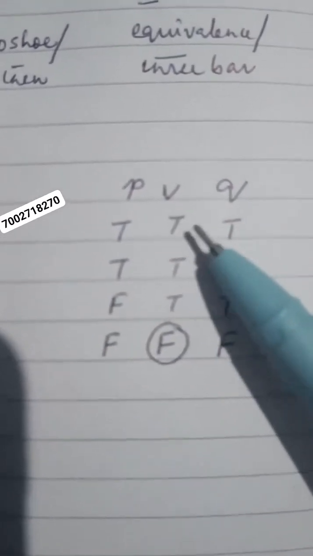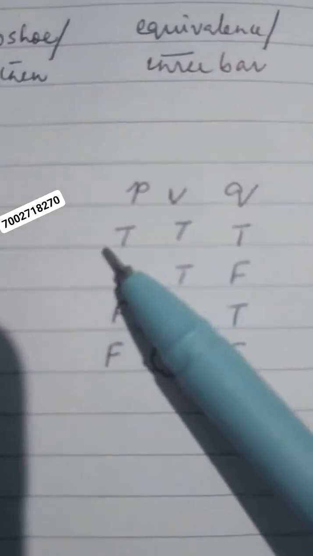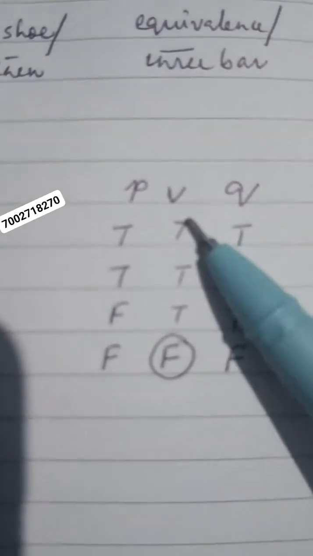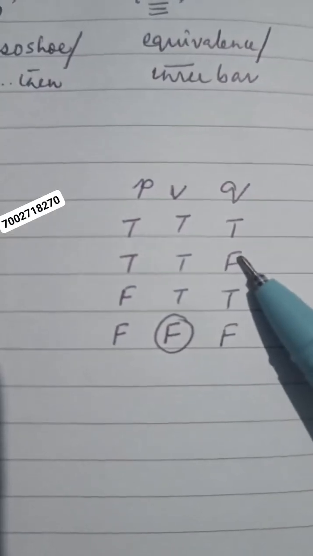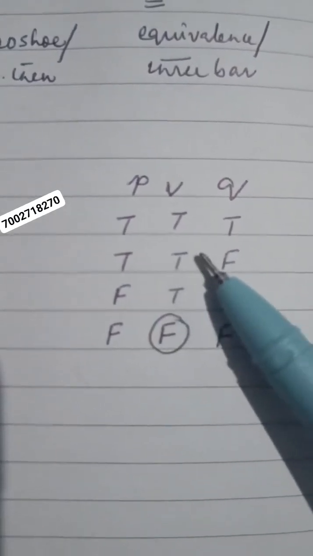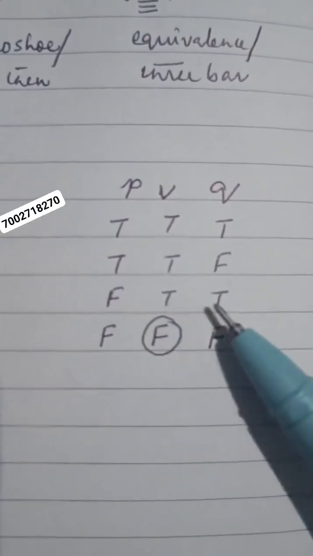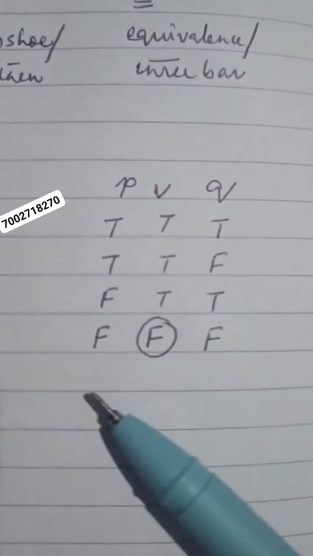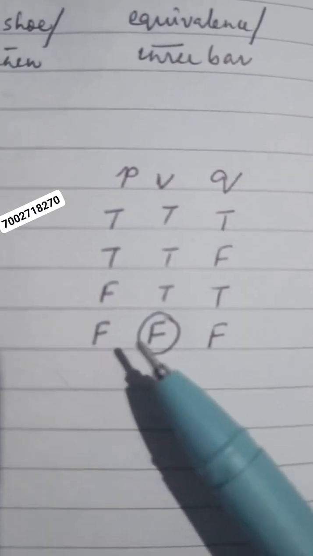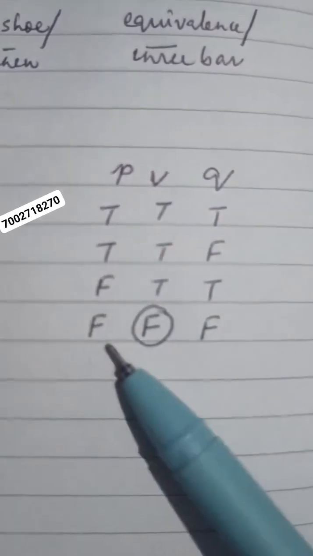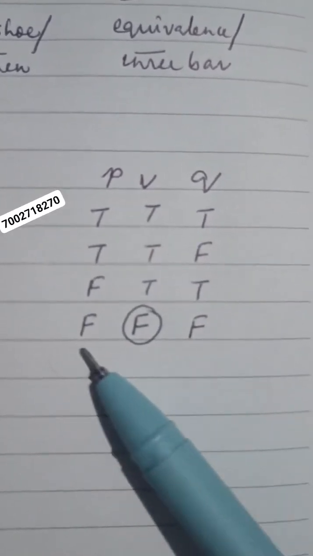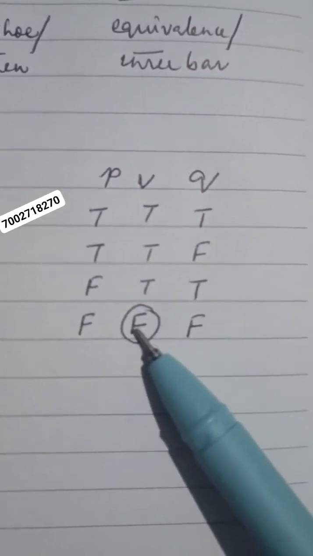Now coming to val, which means either-or. See the last line, false and false. Either this is false, or that is false. If both are false, then how can my function be true? So only in the case of 2 false statements does the either-or function become false, and in all other cases it becomes true. So there is only one point to remember.